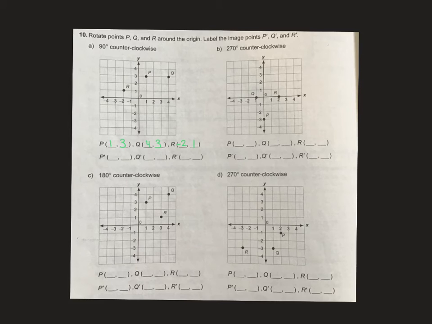So then, I'll maybe change this to blue so you can see it easier. 1, 3, 4, 3, -2, and 1. So now we need to take each point and rotate it 90 degrees. So if I start with P, this is kind of the edges of the triangle, right? So I need to rotate that.